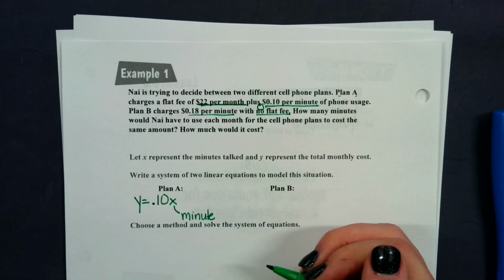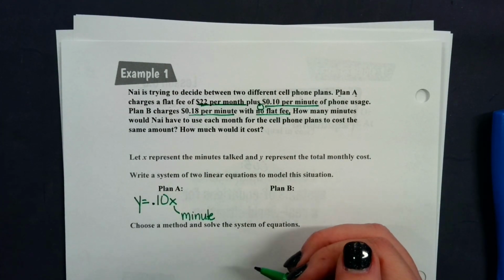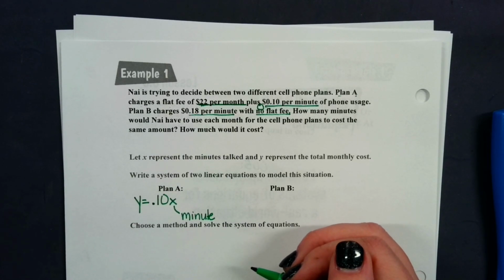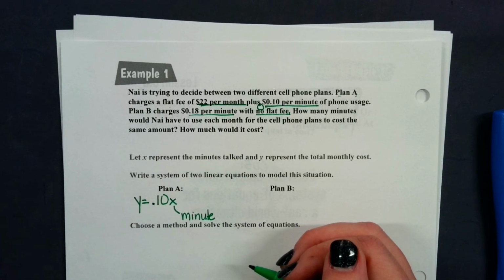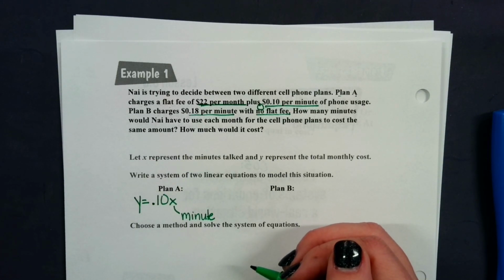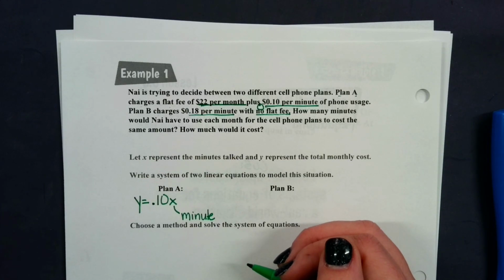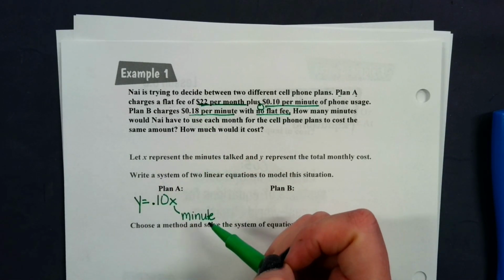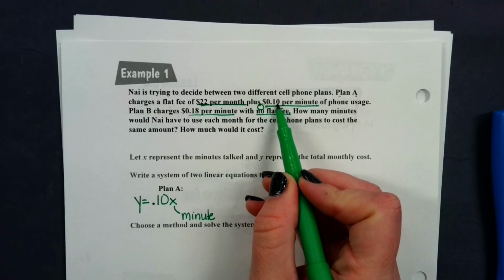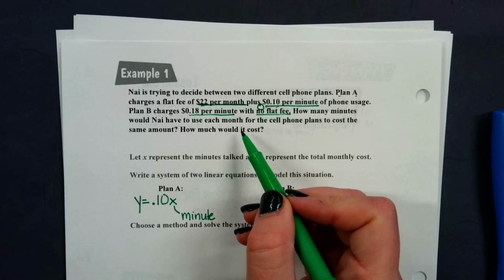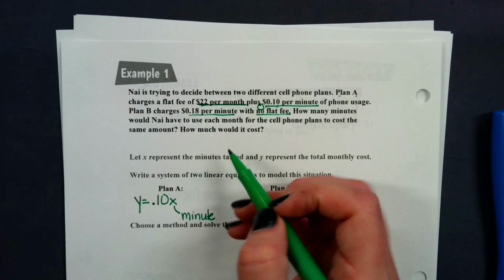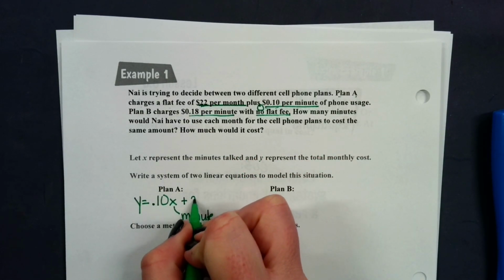Now let's say she bought that phone, she got plan A, she turned her phone off and put it in the closet for a month. How much did that phone plan cost her? Look at plan A. She bought it, she shut it off, and she put it in the closet for a month and didn't use it. $22. If she didn't use it, I don't have to worry about the 10 cents, right? But it still cost her $22 to have it? Yep. So we have to add that $22.